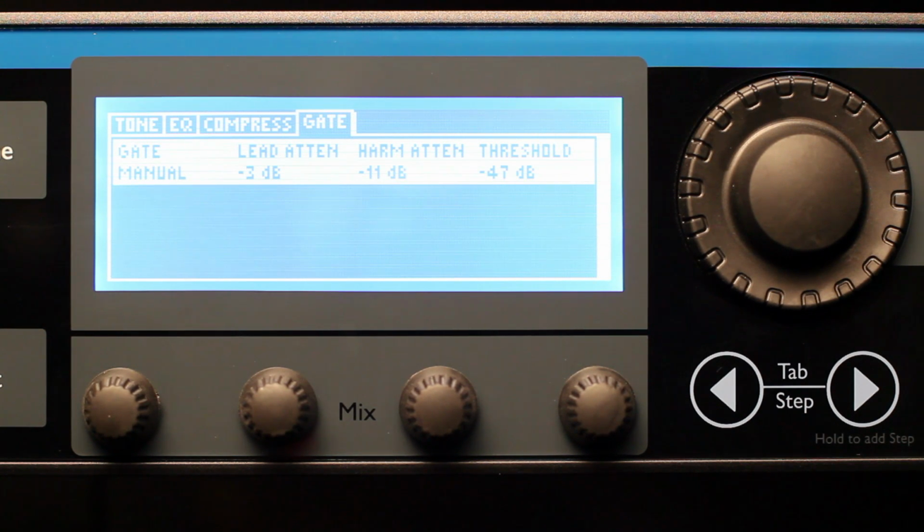So there's often times where you'd like to have more attenuation happen, for example, on the harmonies than you would on the lead, so it creates a more natural sound, or to accommodate your environment a little bit better. So you can separate these two controls, and that gives you just a little bit more functionality than you would have with just a single gate attenuation.